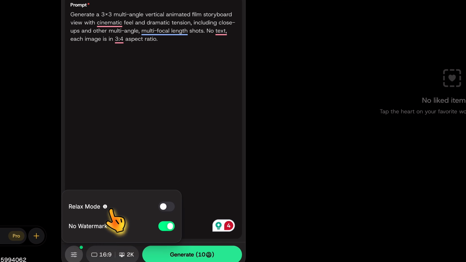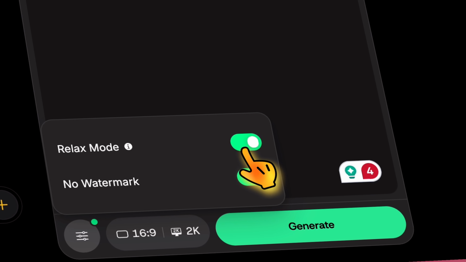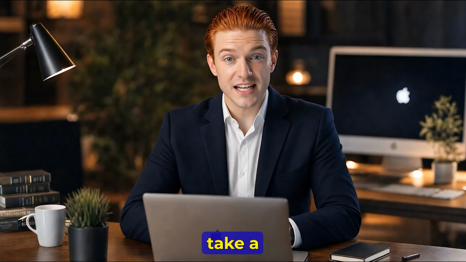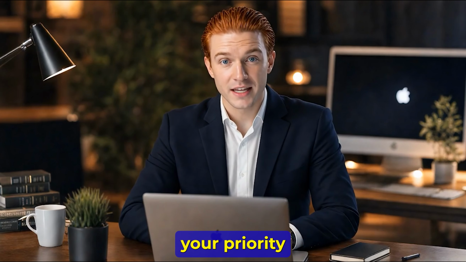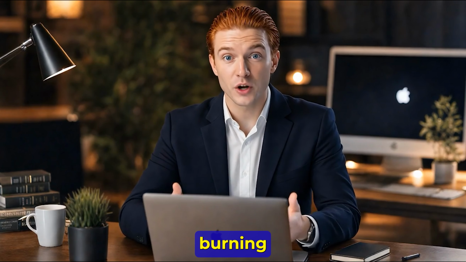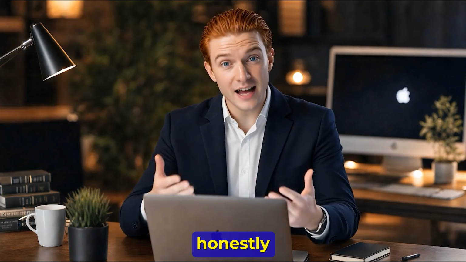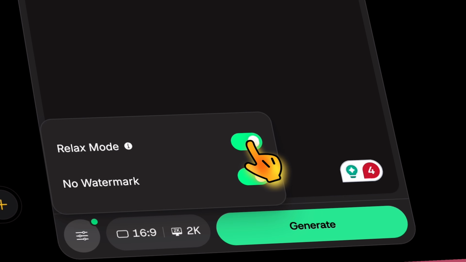Just click here and turn on relax mode. When you switch to relax mode, it won't consume any of your credits at all. The trade-off is that generation can take a little longer due to queue times, so it's not the best choice if you're working against a deadline. But if speed isn't your priority and you just want to generate freely without burning through your credits, relax mode is honestly a really smart way to work. Alright, relax mode is on. Let's go ahead and generate the image.